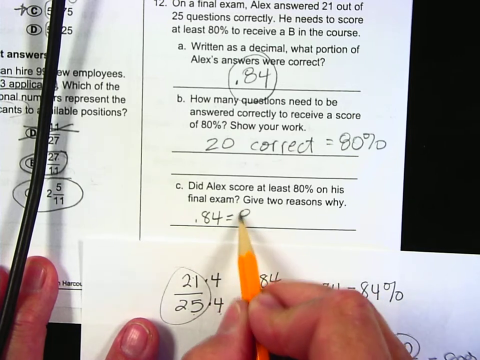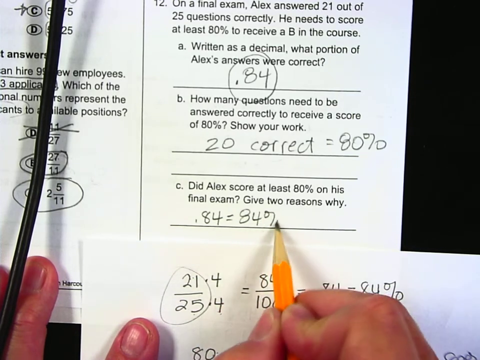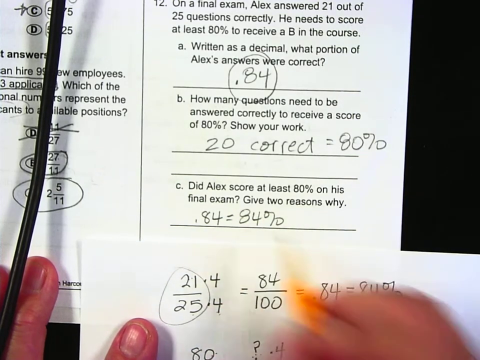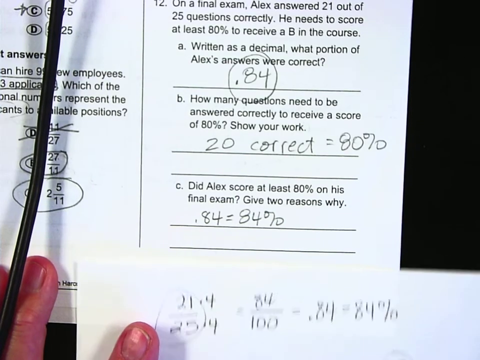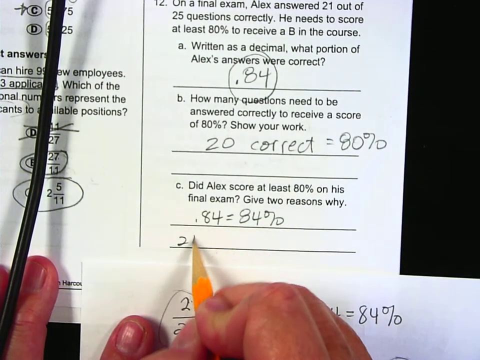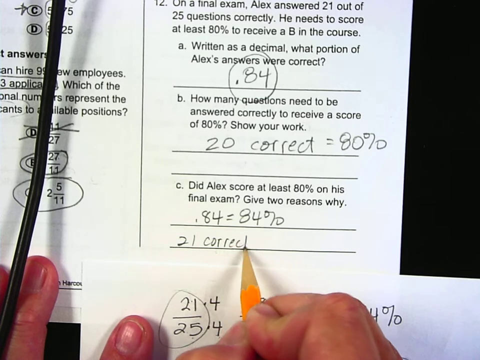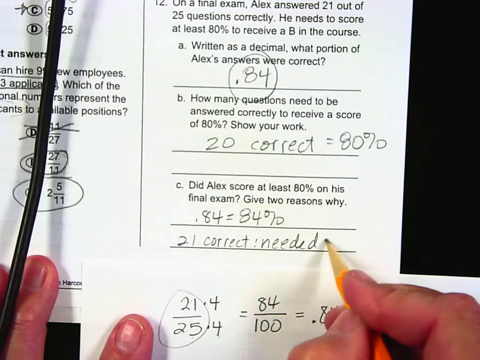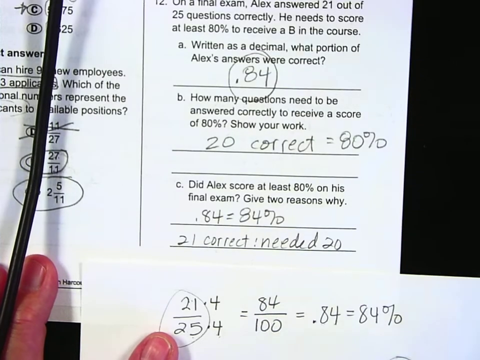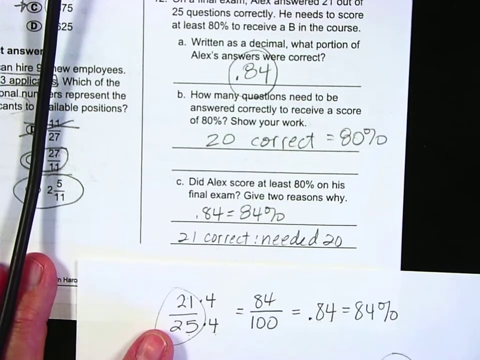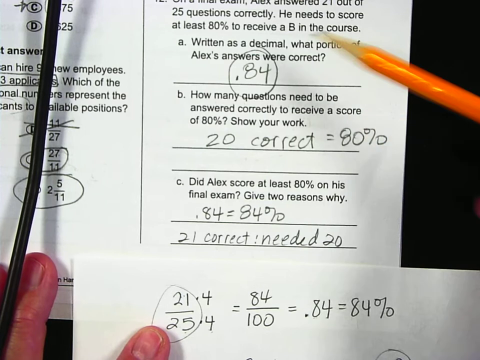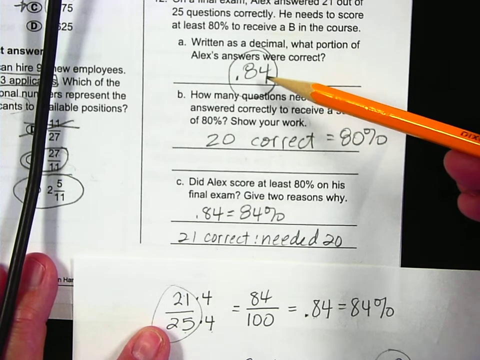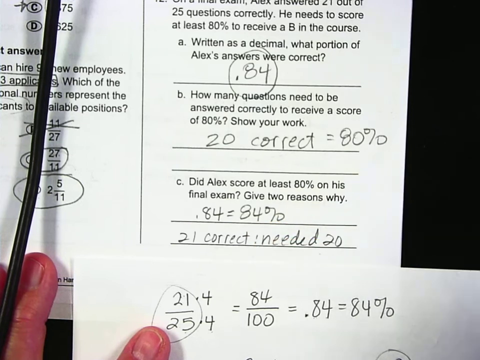0.84 equals 84%, which is more than enough, and he got 21 correct, and he needed only 20 correct to get 80%. So we know 2 different ways. We know that he got a B, because he got more than 80% and he got more than 20 questions right.